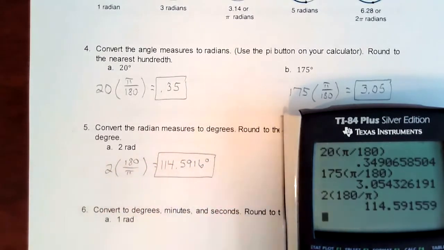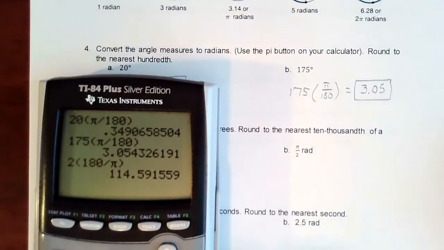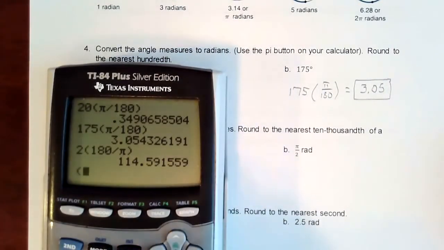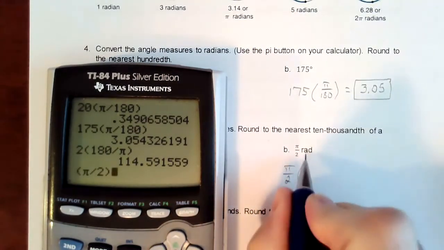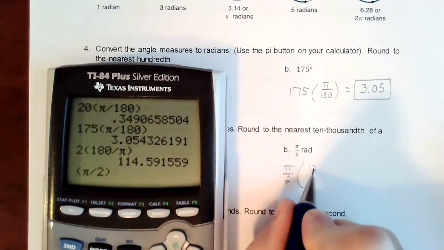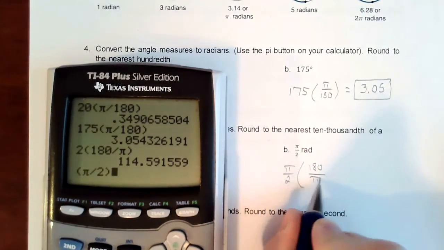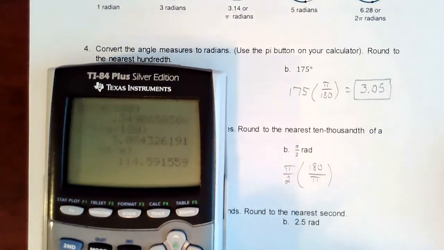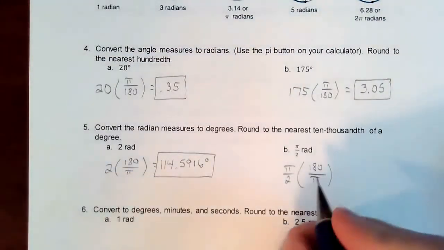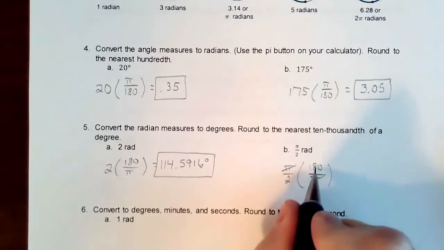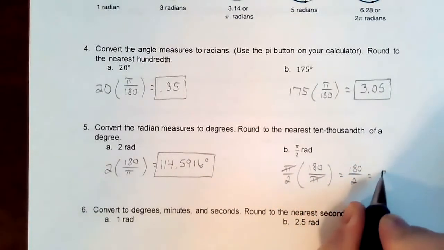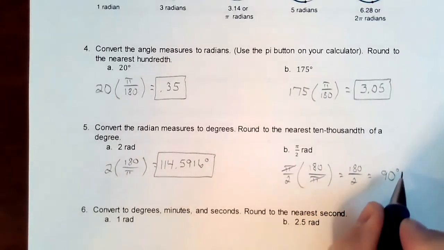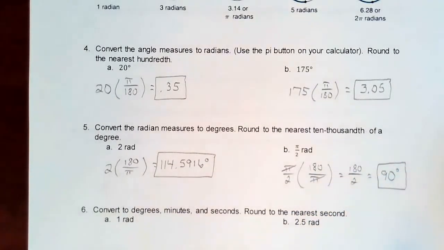All right, and then pi over 2. So I'll put pi over 2 in its own parenthesis, and we're going to take pi over 2 and convert it out of radians, which means we're multiplying in a degree value and dividing out pi. Now, actually, I can do this without a calculator because the pi's just cancel. And then I'm looking at 180 divided by 2, which is 90. So some things kind of clean up real nice.